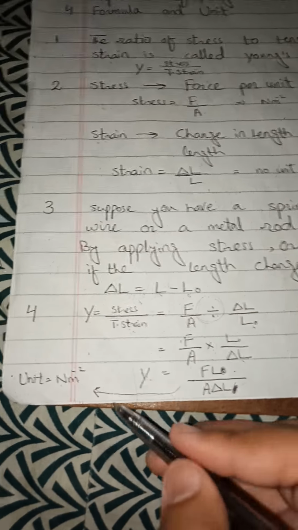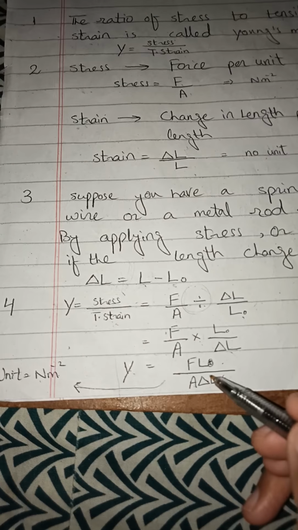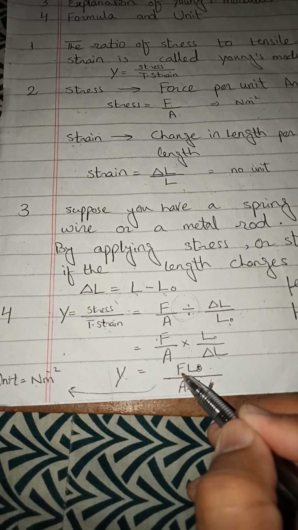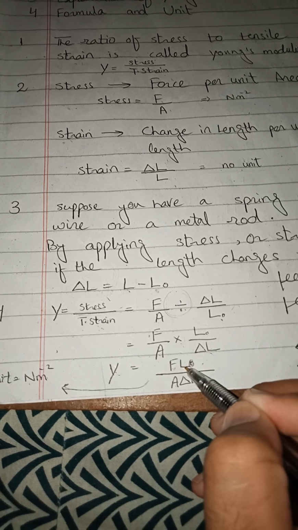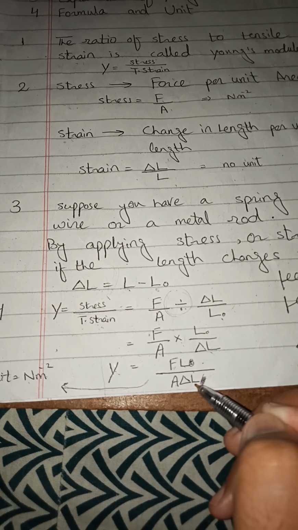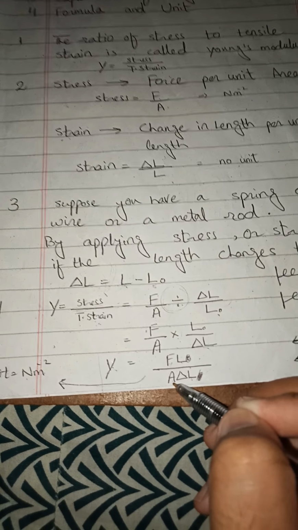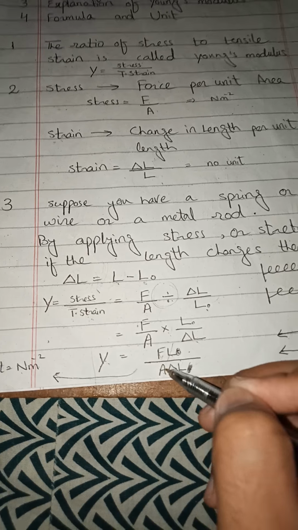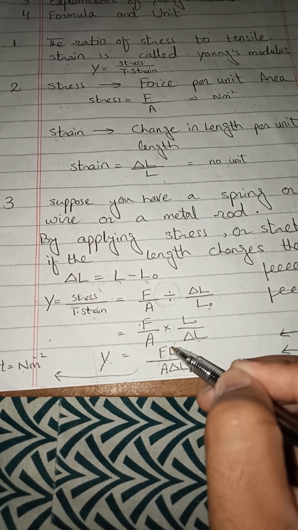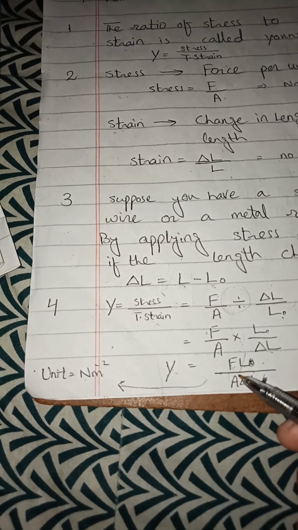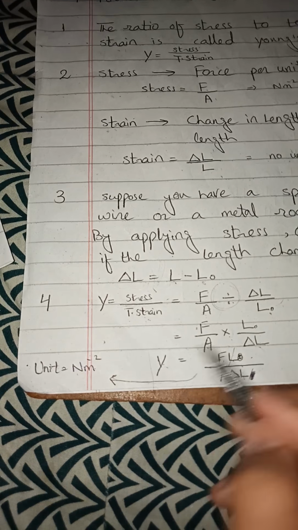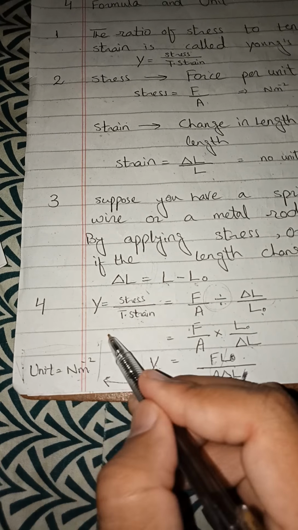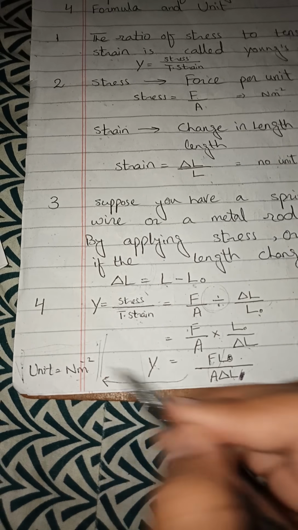If you want to find it from the formula, force will be in Newton, length in meters, delta length also in meters, and area in meter squares. This meter will cancel out this meter, and the meter square will go upward and become meter per meter square, so it will become Newton per meter square. It is the unit of the Young's modulus.